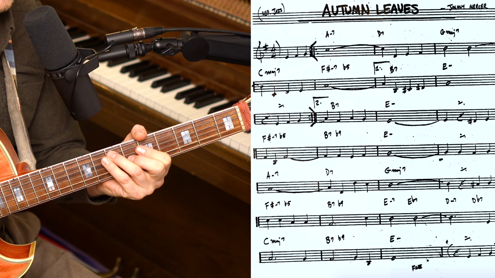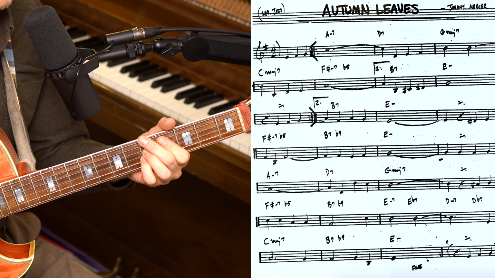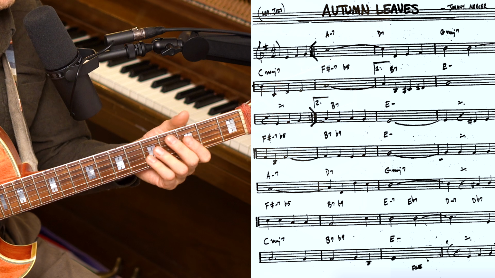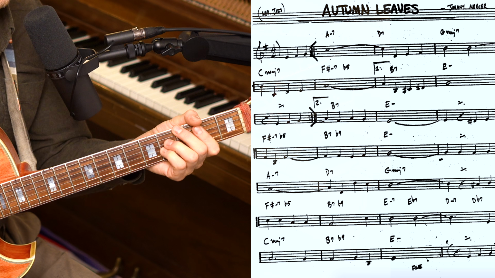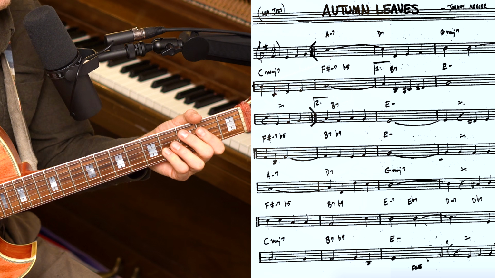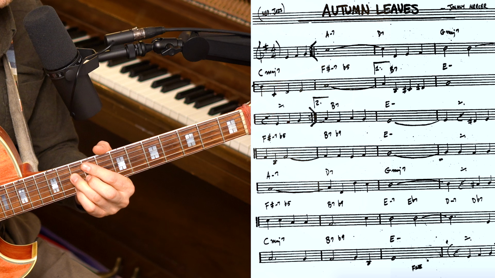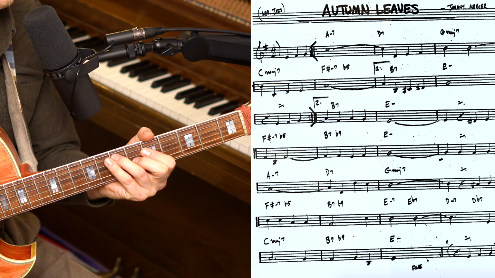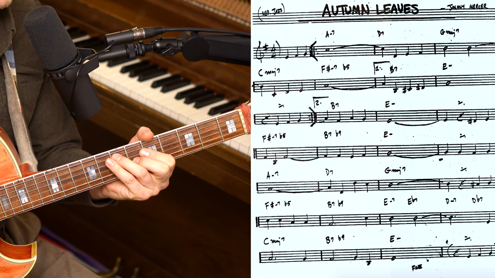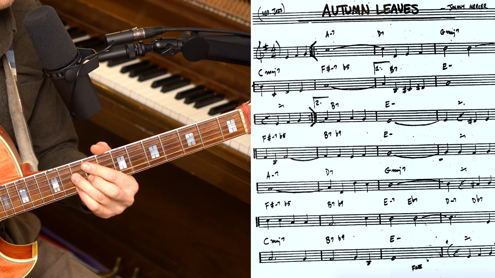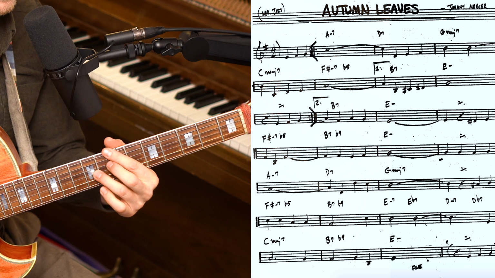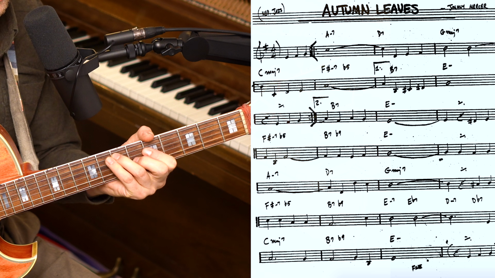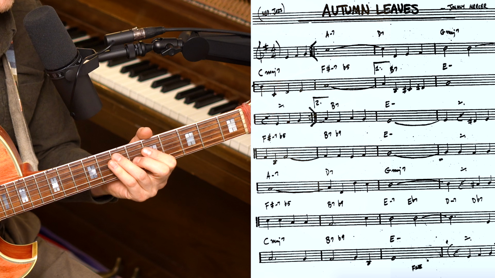So again, one more time. A minor 7, the 2 to the 5 in G, the 1, the 4 in G, and then 2, 5 to the minor, B7 to E minor, and I'm playing E minor 6. Okay, B section: 2, 5 to E minor, F sharp half diminished, B7 to E minor 6, and then 2, 5 again.